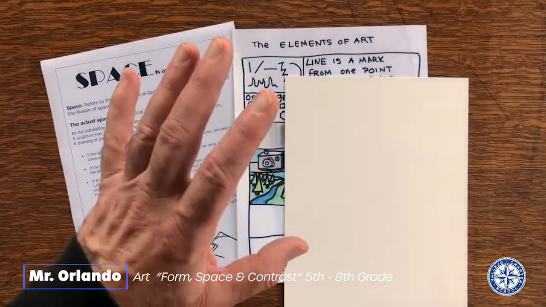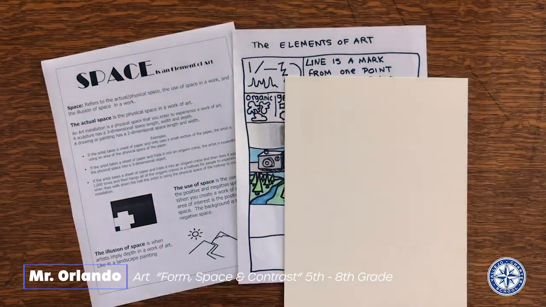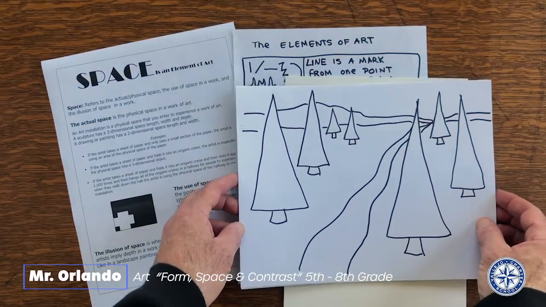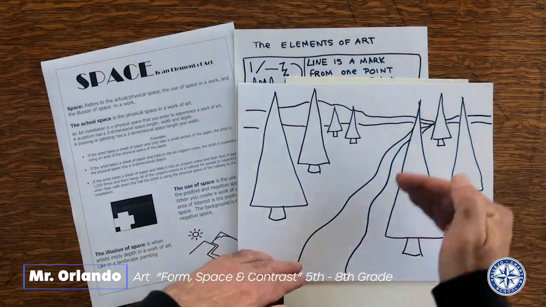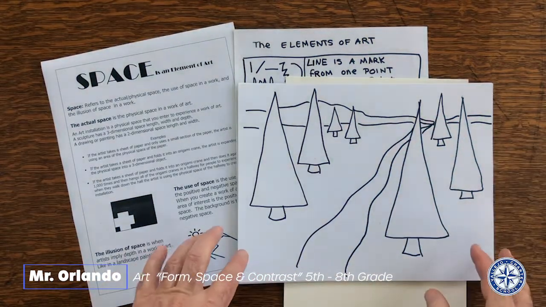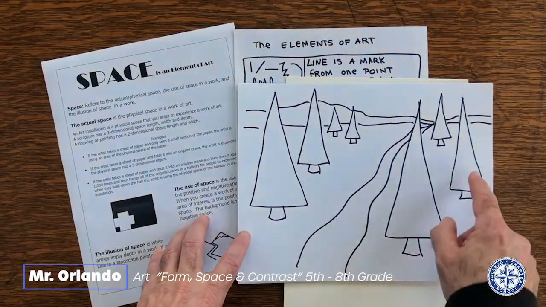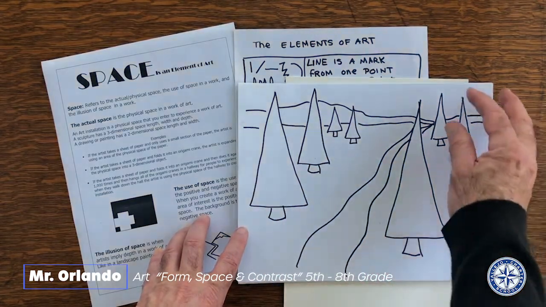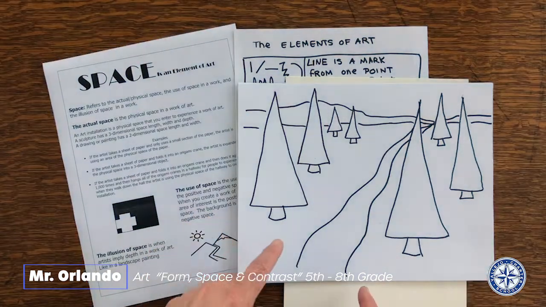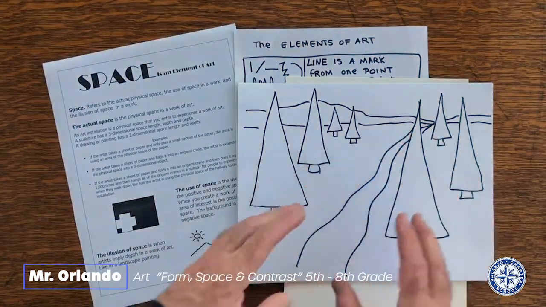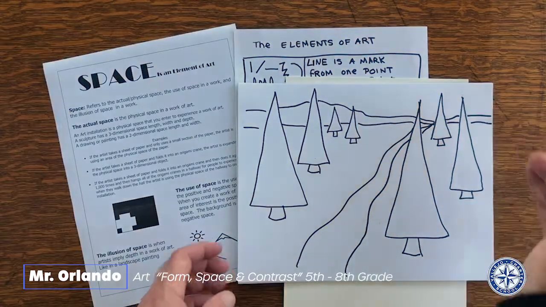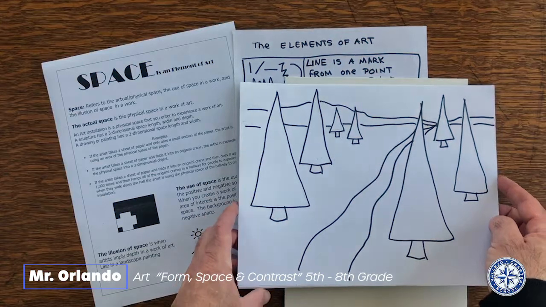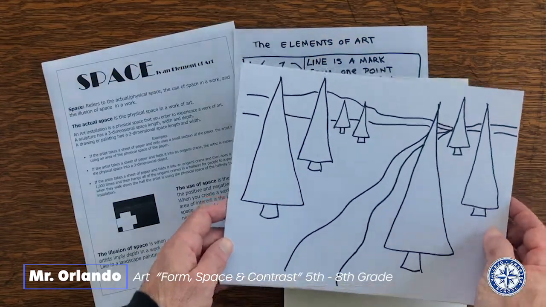So we talked about the physical space, which is that size of space. The other type of space is what we think of as the reference of distance or space. Here you see an image or a drawing that I did that has multiple shapes, and the shapes get smaller as they go into the background. The river looks like it gets smaller, which creates the illusion of distance. And so this is another way of using space as an element of art.